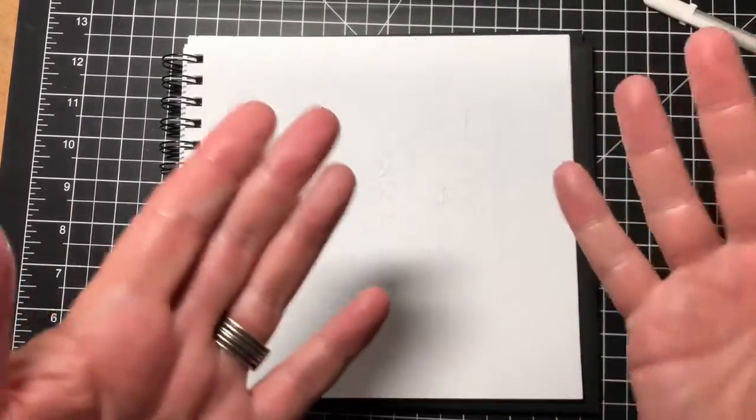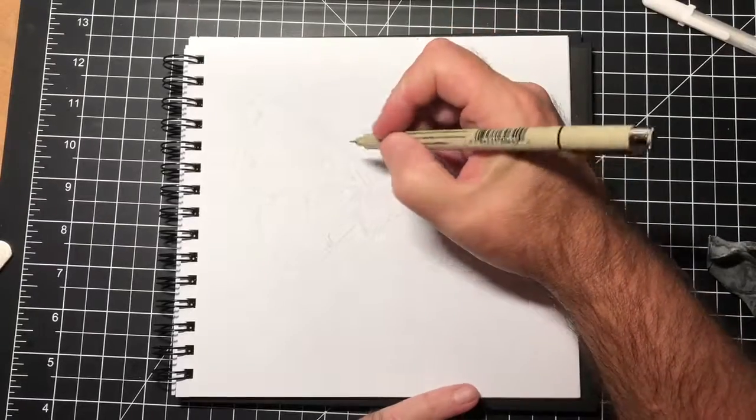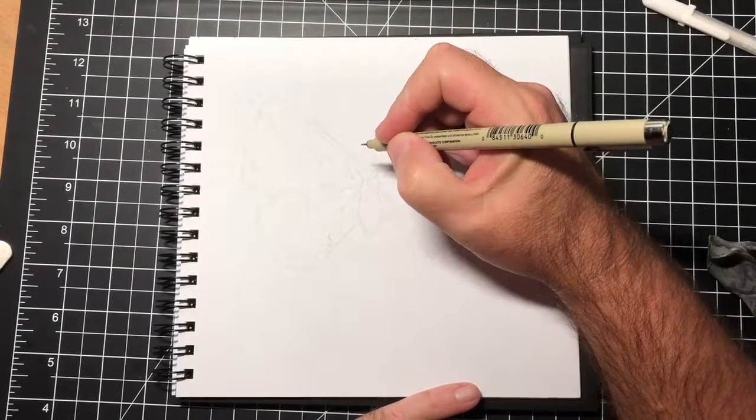I kind of zoomed the camera out a little bit more, so hopefully that makes your viewing experience enhanced.